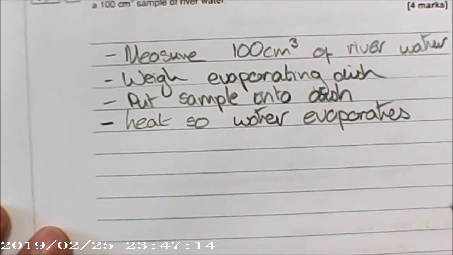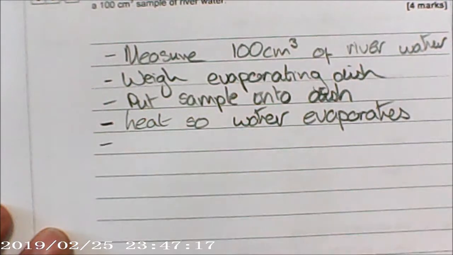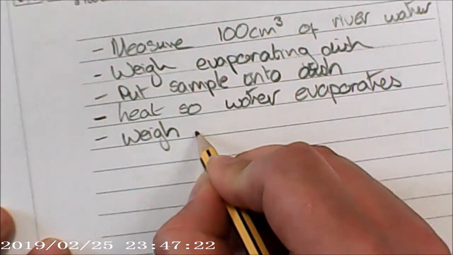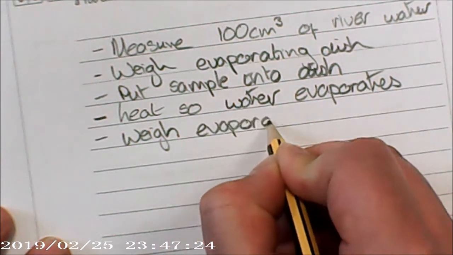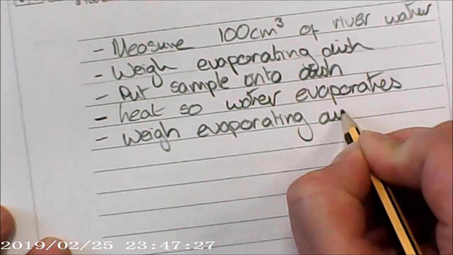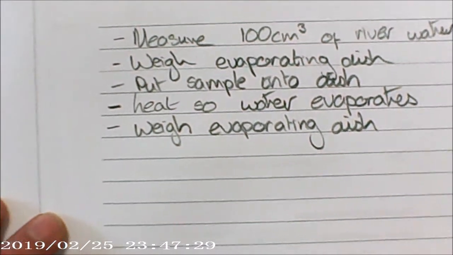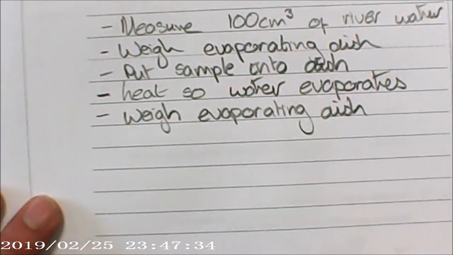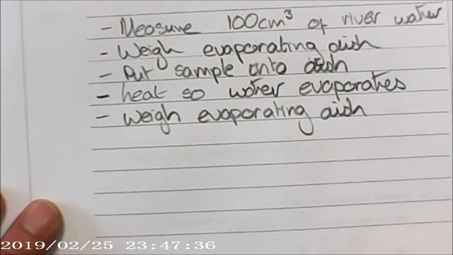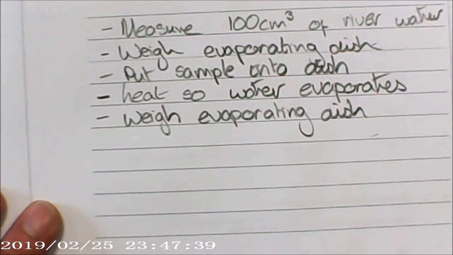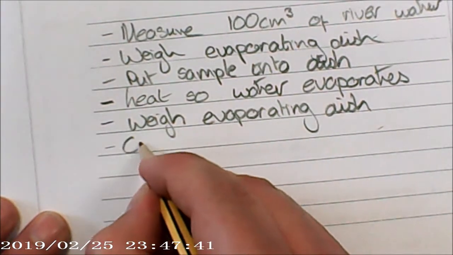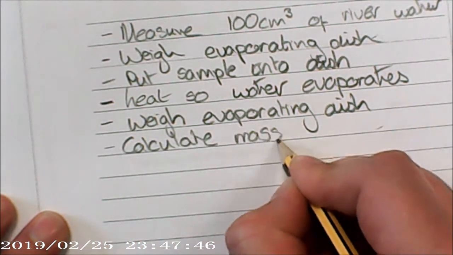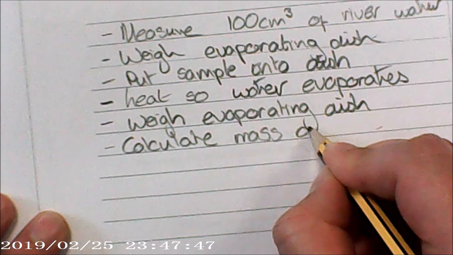Then once all the water's gone, we're just going to be left with those dissolved solids. So we need to weigh the evaporating dish again. Okay, so that's going to tell us the mass of the evaporating dish and the solid. So to find out the amount of solid, we just need to take off the original evaporating dish. So you can just say, you can give the calculation, or you can just say calculate mass of solids.